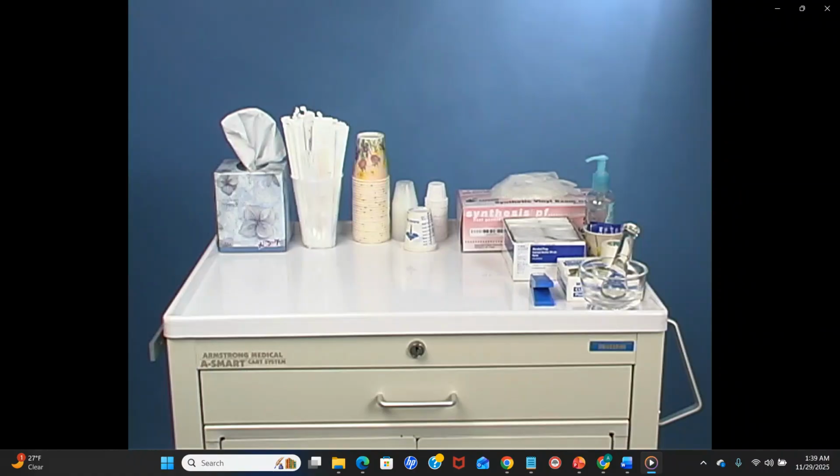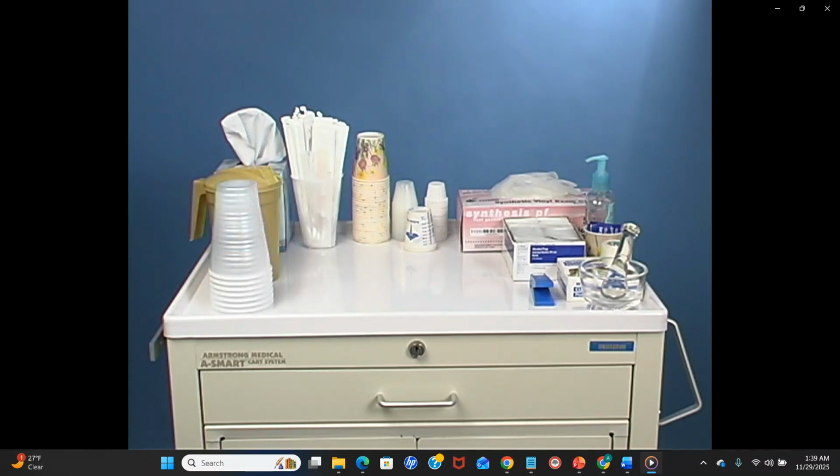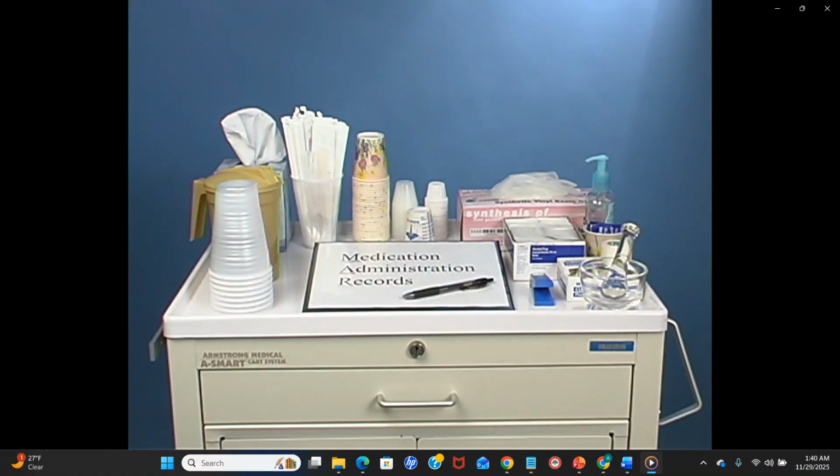Medication cups come in a variety of sizes and textures and are stored face down to prevent dust and other particles from falling into them. Always prepare a pitcher of fresh, cool water to assist the client with swallowing their medication. Some clients prefer to drink their water using straws. Disposable drinking cups are used for water and for mixing oral powder medications. The medication administration record book and an ink pen are required for accurate documentation.